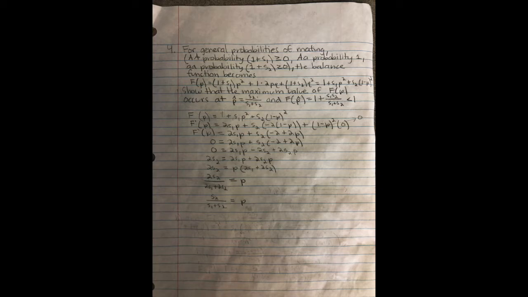I first took the derivative of f of p, and after finding the derivative of f of p, I set that equal to 0. After setting that equal to 0, I then simplified and set 2 times s2 divided by 2s1 plus 2s2 equal to p. I then simplified that and canceled out the 2's and got s2 divided by s1 plus s2 equals p.